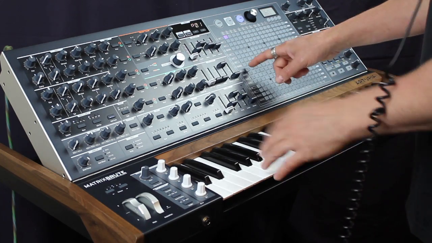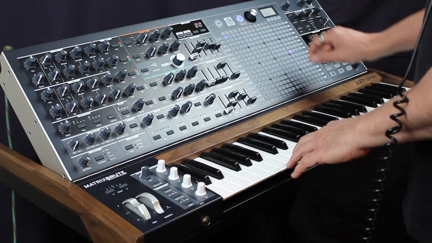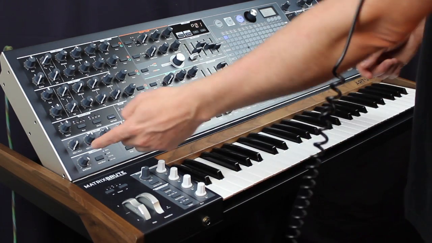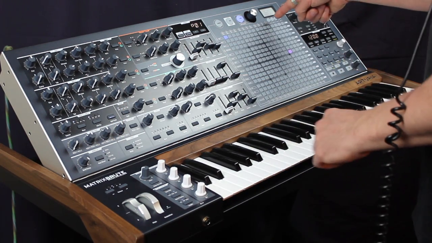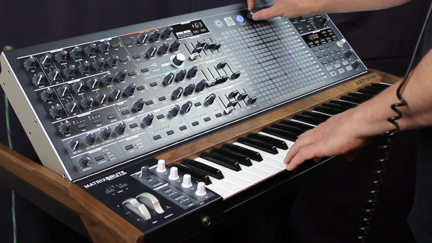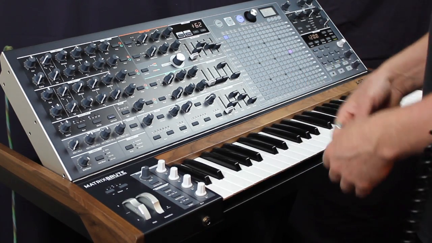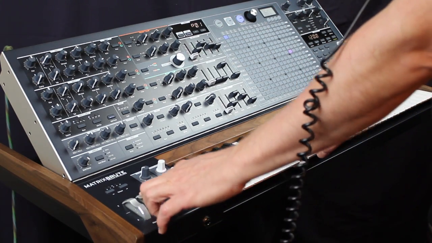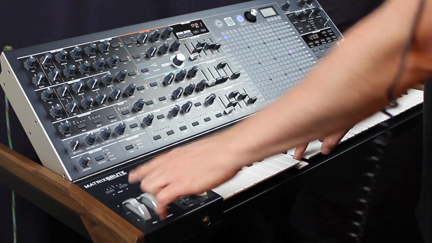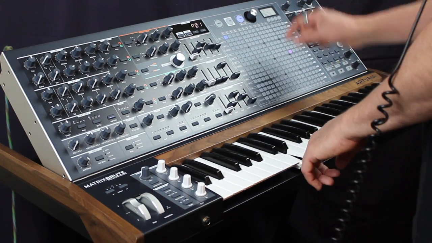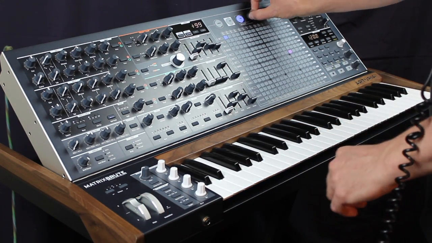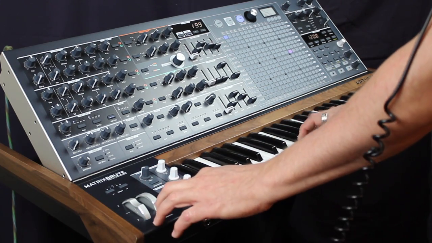And if you want mayhem, let's just use the mod wheel because it's easy. I've connected the mod wheel to this knob. Since we've put this knob over here in the assignable section, I'm going to turn up the modulation ability. And now you can create the madness. Let's turn it all the way up.